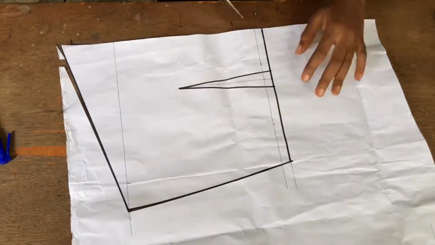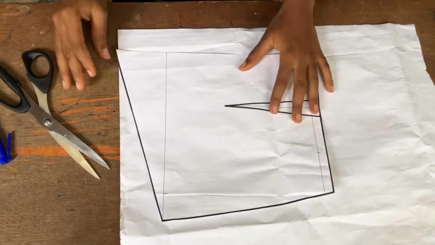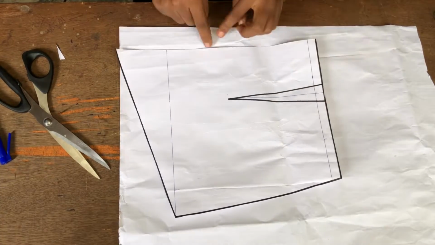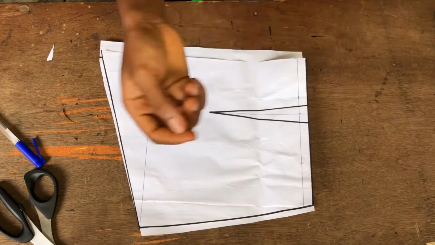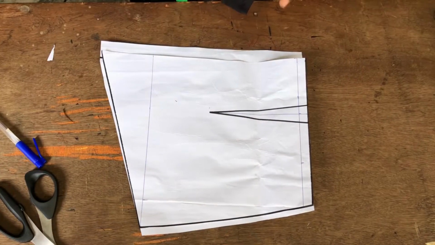So I'm just cutting out my pattern, and I'll be using this pattern to cut the back piece. So I'll just go ahead and cut the back piece by adding my zip allowance. So this is what I have for the back piece after adding 1 inch for the zip allowance at the back.